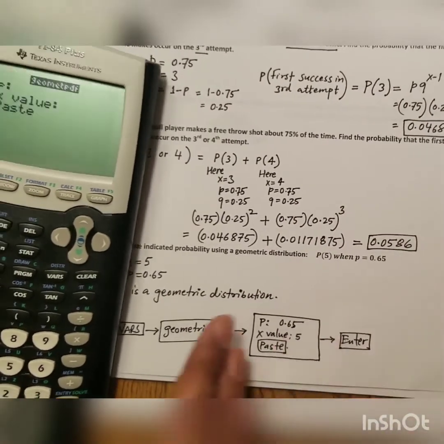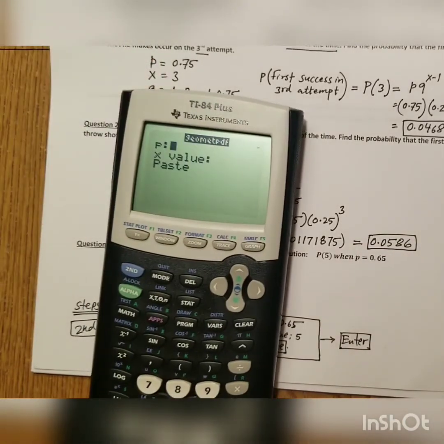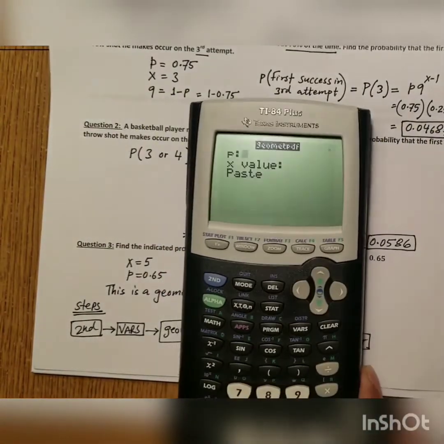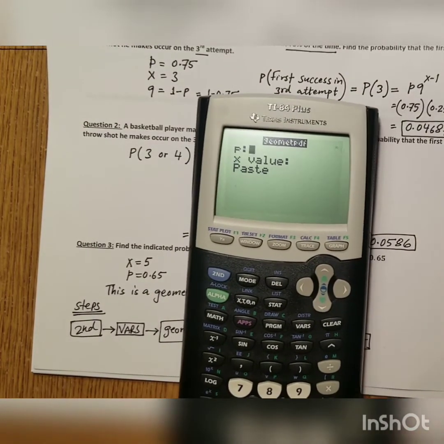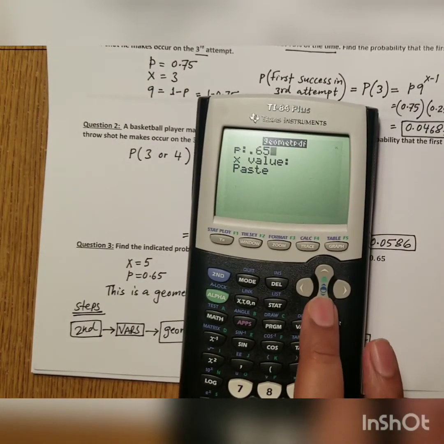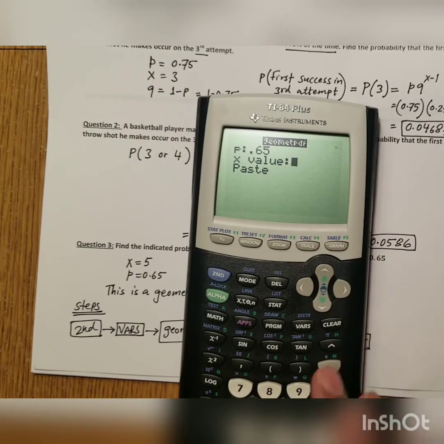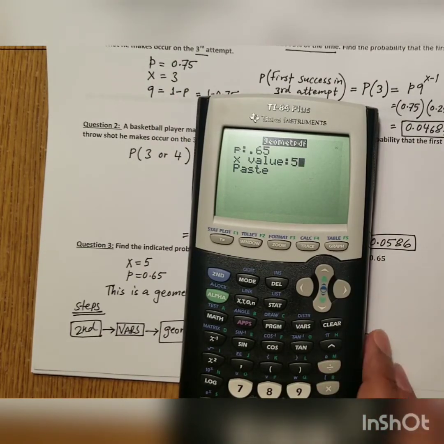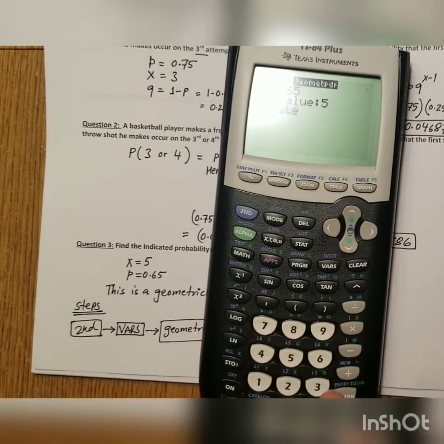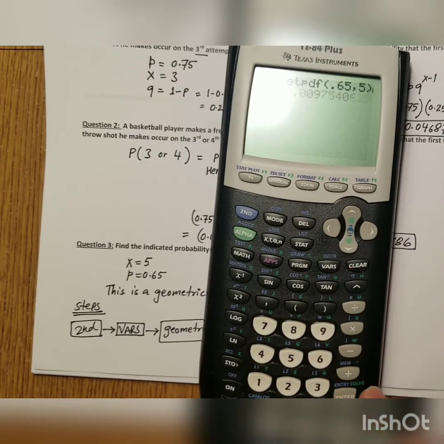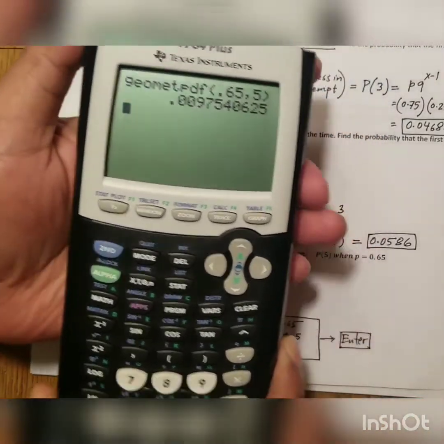So here I write p equals 0.65 and x value is 5. Then you go down, paste, enter, and enter.